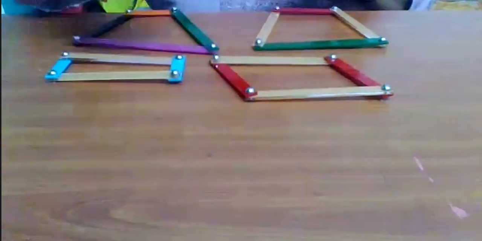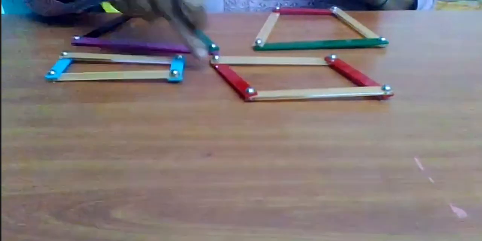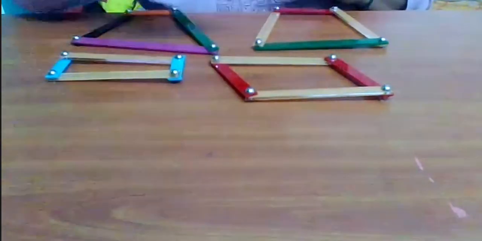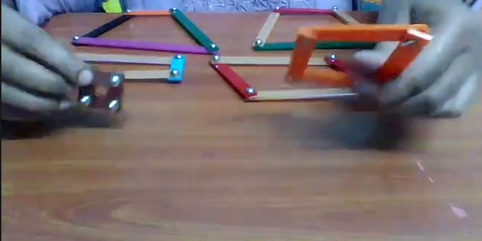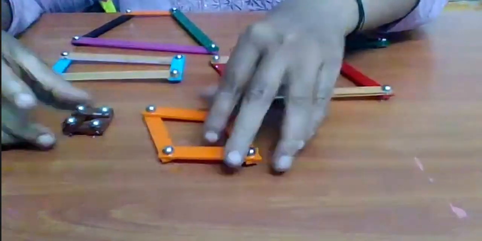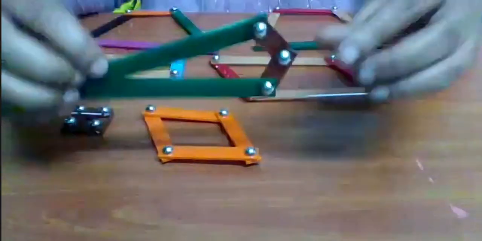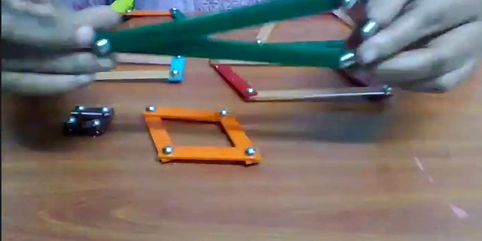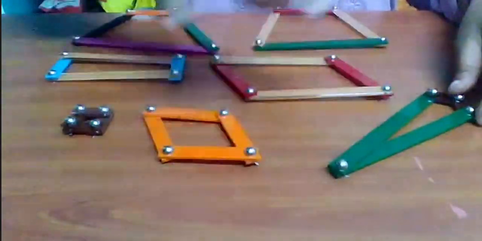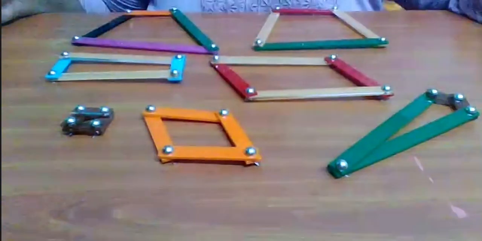Rectangle, square. Rectangle we made. Rhombus. Parallelogram we made. Rhombus and square. Yes, we made rhombus and square. Kite. Then kite, that is the 7th one, right? I made a kite. So all these 7 shapes, ask the children to make.